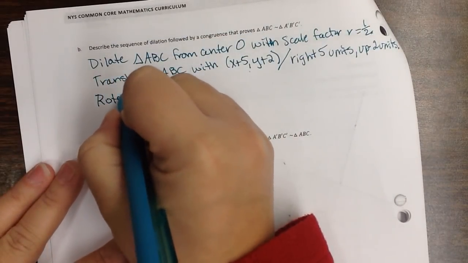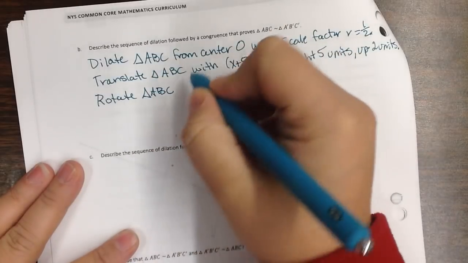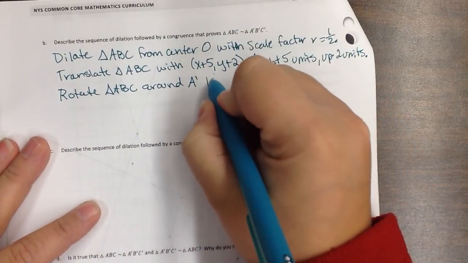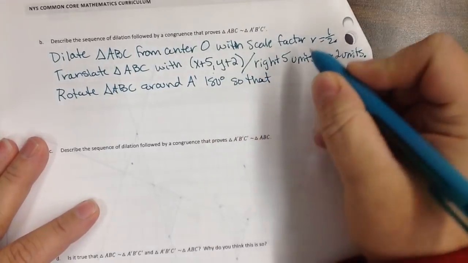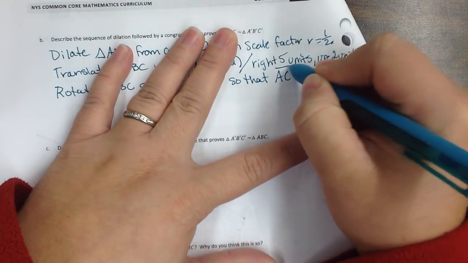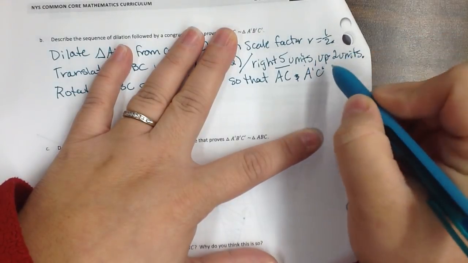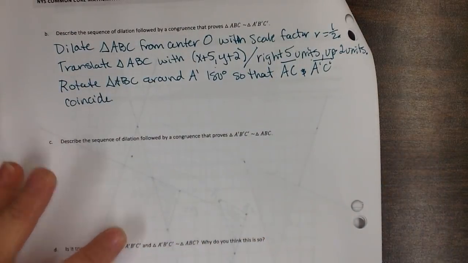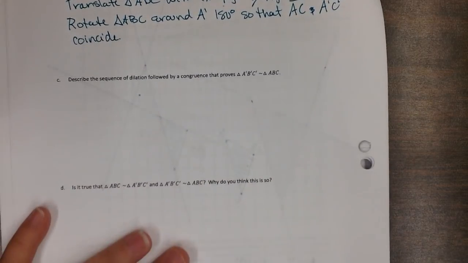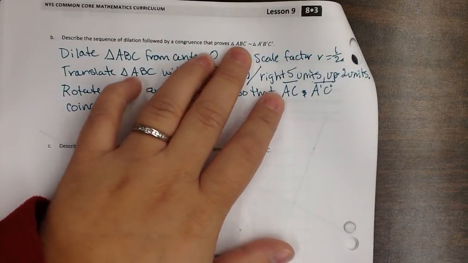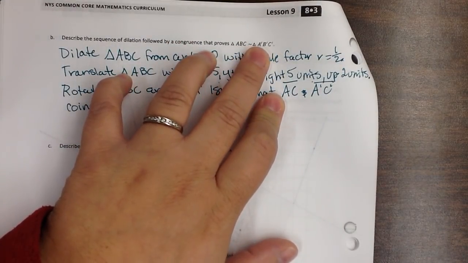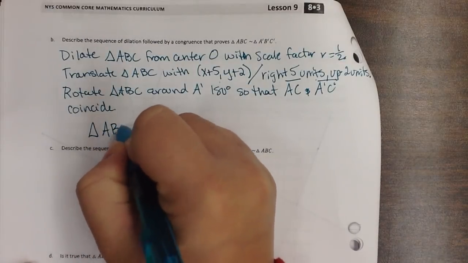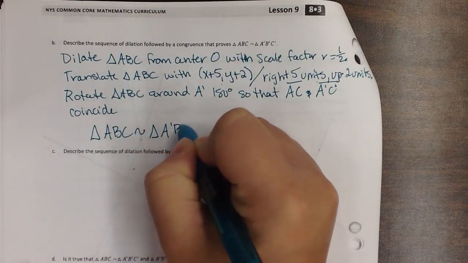So rotate triangle ABC around A prime 180 degrees so that AC and A prime C prime line up or coincide. Okay? So then we went from ABC to A prime, B prime, C prime. We showed that they're similar. Okay? So triangle ABC is similar to triangle A prime, B prime, C prime.